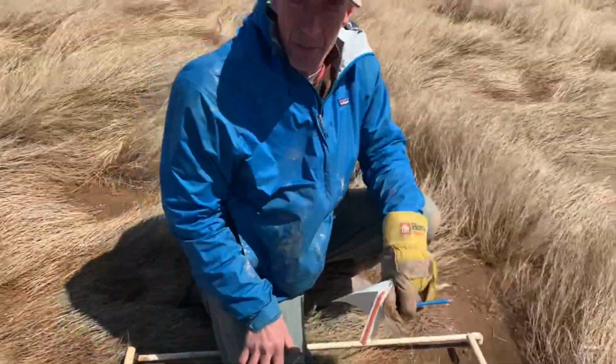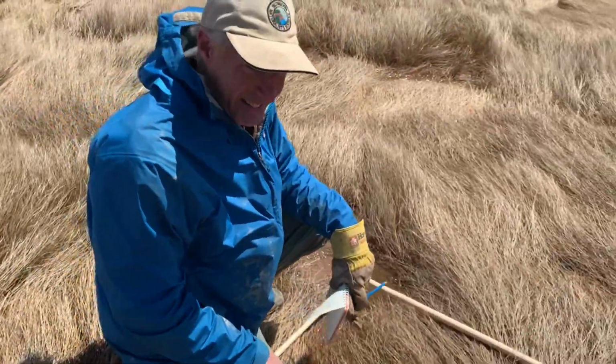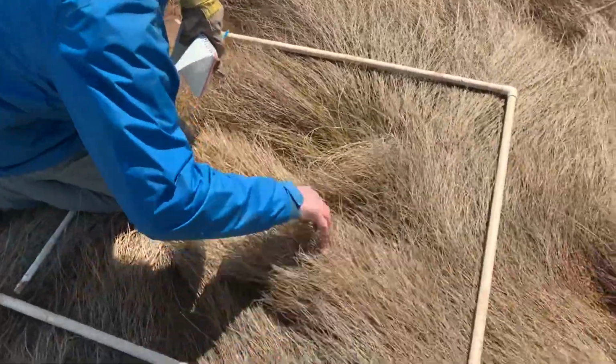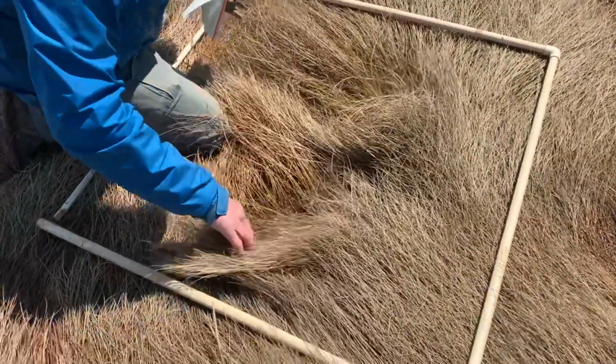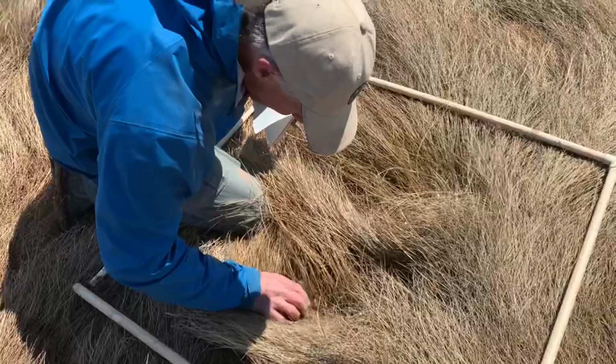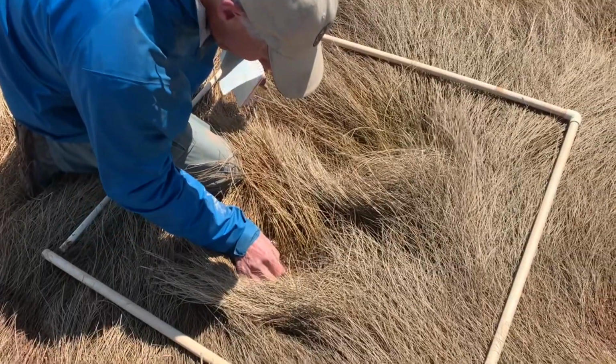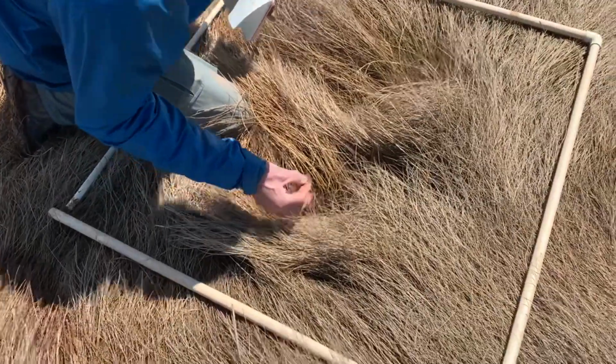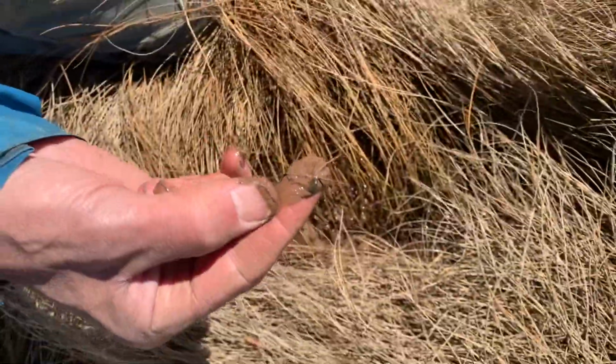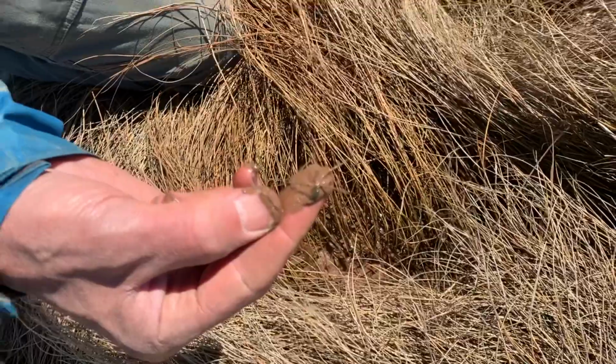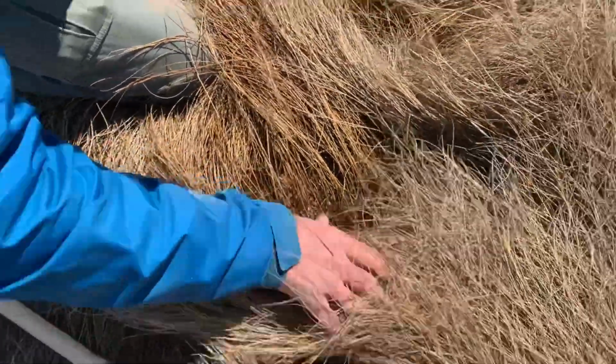If we were doing invertebrates, we would be collecting these, and a portion of our diversity would be these spiders. There's our amphipod again. So the same sort of invertebrate community.